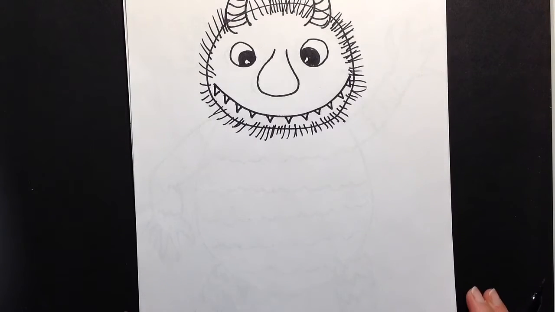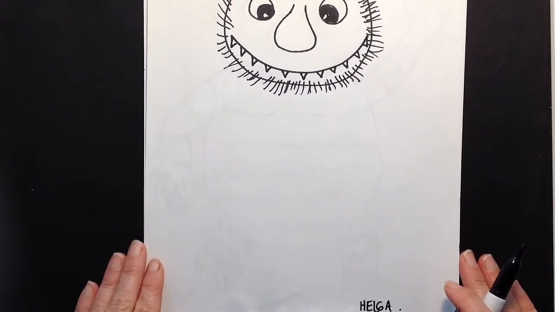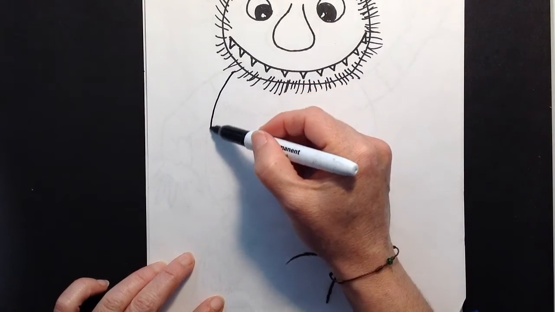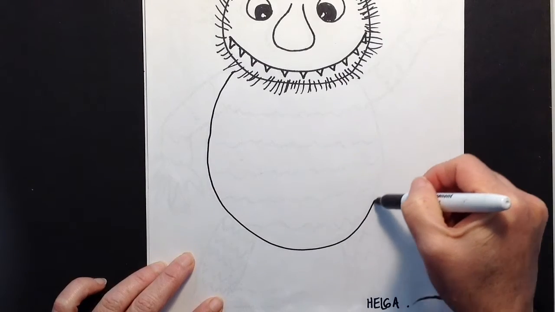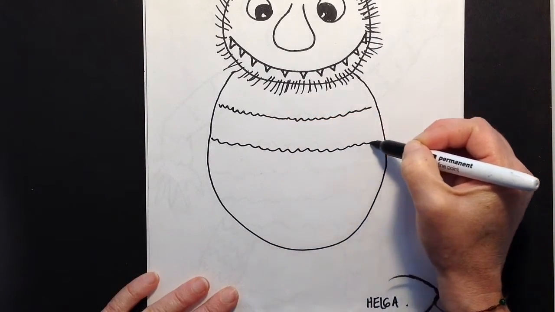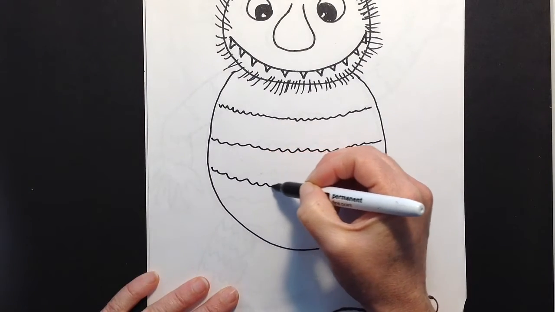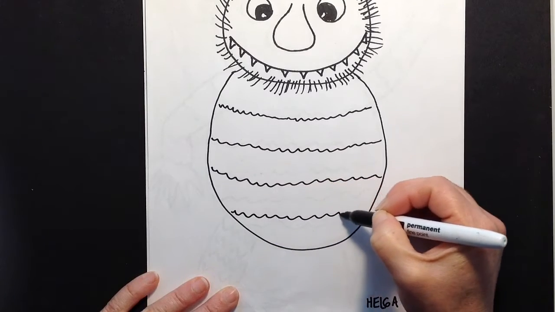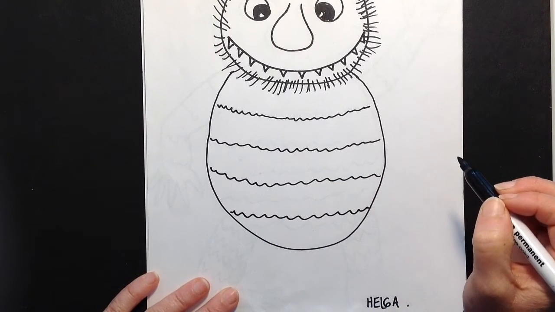Okay, so next, let's do the body of Mr. Harold. So Mr. Harold's body is also an oval. I'm going to create little wavy lines around to create a texture of his fur being stripes.